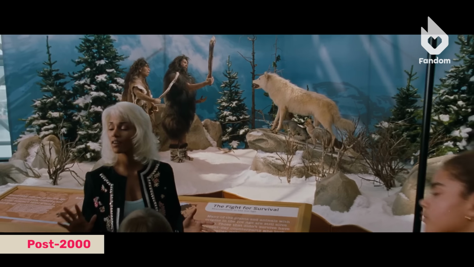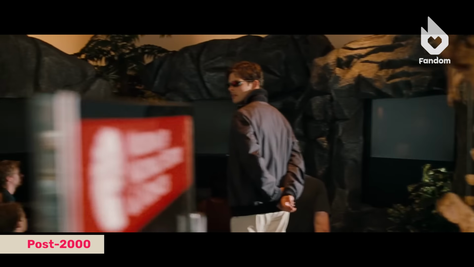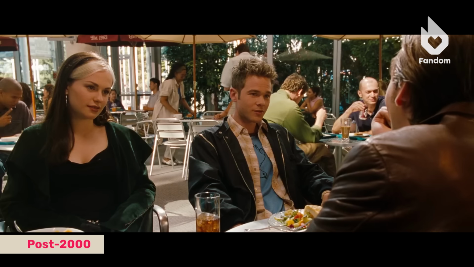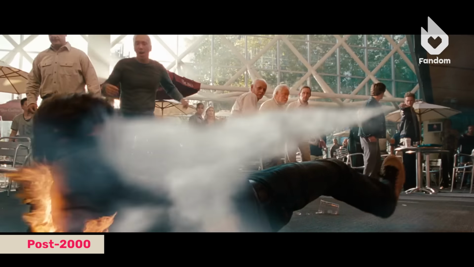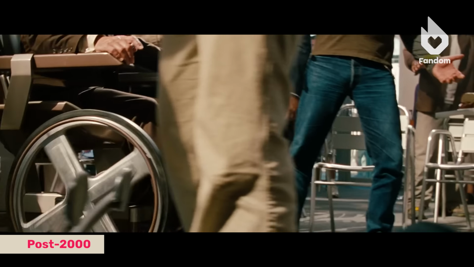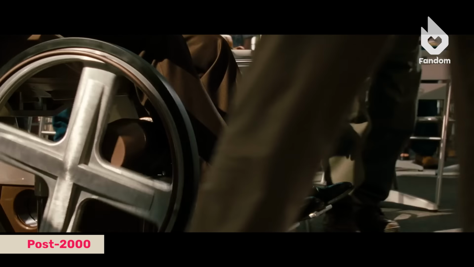The mutant students and teachers go on a school field trip to a museum, and Jean Grey experiences her abilities are heightened. Rogue, Bobby, and John, the young fire-controlling mutant, get into an altercation with human bullies, and Bobby uses his powers to save them. Professor Xavier mentally freezes every human present in the museum, and they leave.